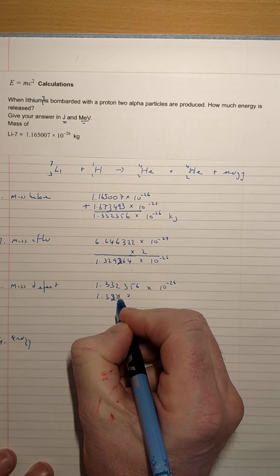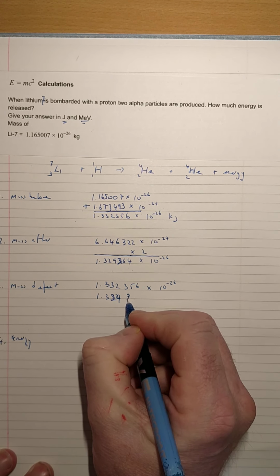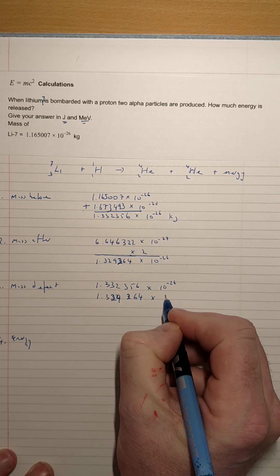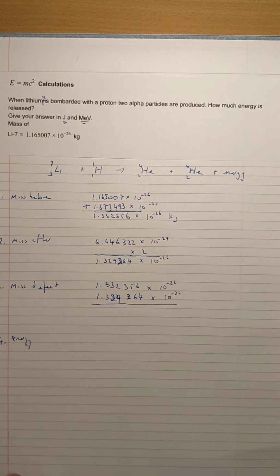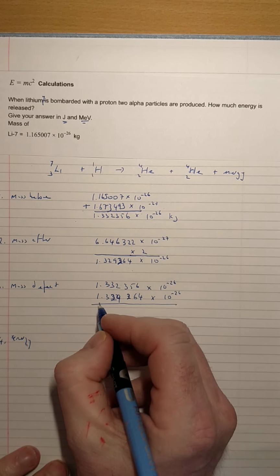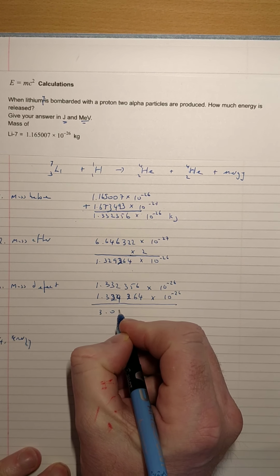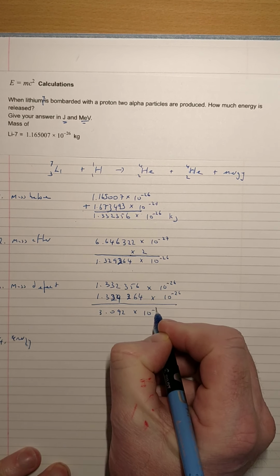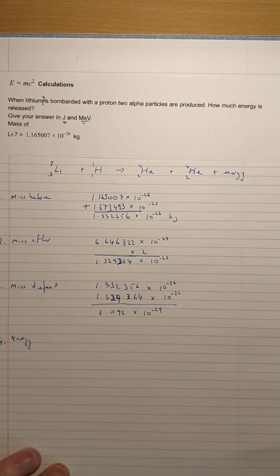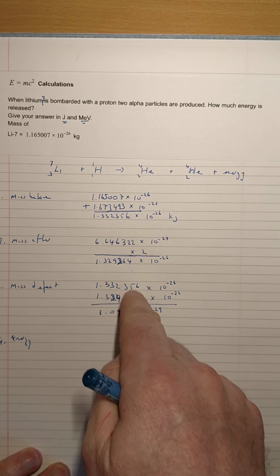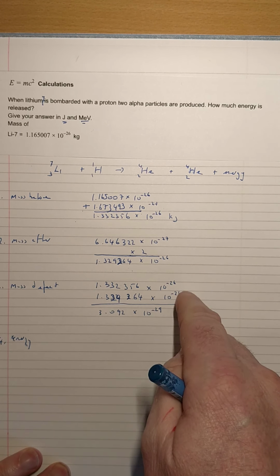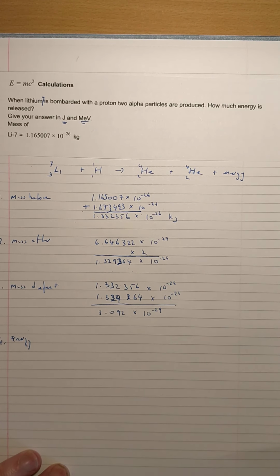Mass before minus mass after. And we end up getting 3.092 by 10 to the minus 29. We've gone out to 3 decimal places because we've gone from 10 to the minus 26 to 10 to the minus 29. So don't worry about that. We just continue as we are.